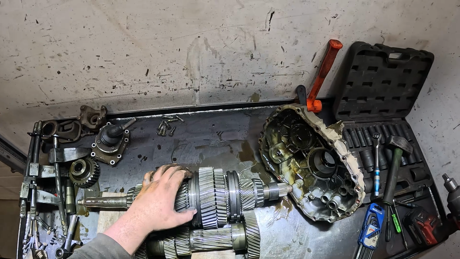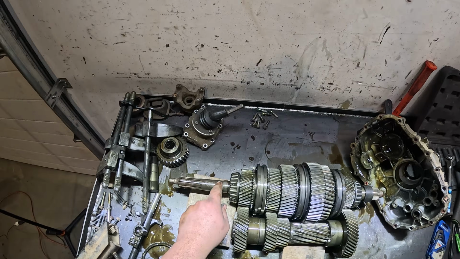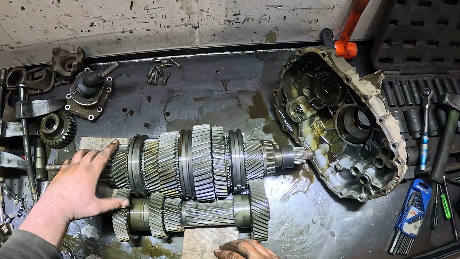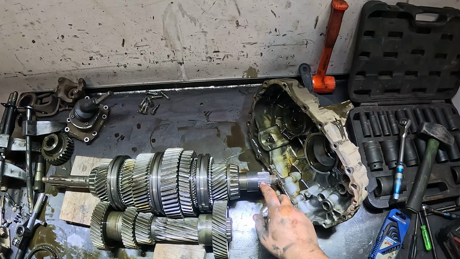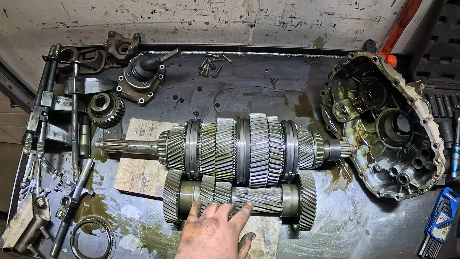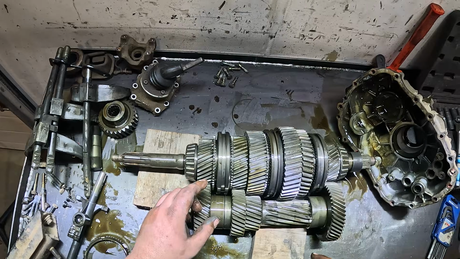Right now we're in neutral. No other gears are engaged. So the input shaft is spinning and the counter shaft is spinning. The gears can spin independently of the output shaft. So power flows through here into the counter shaft. We're still in neutral. Let's engage first gear.